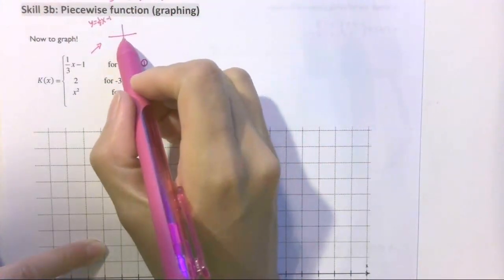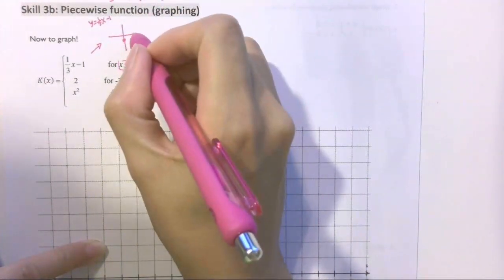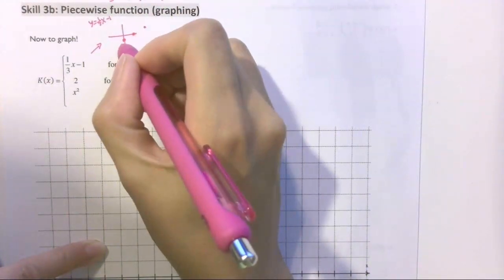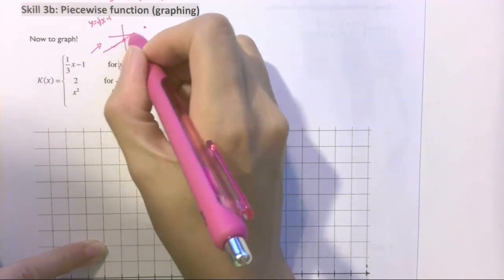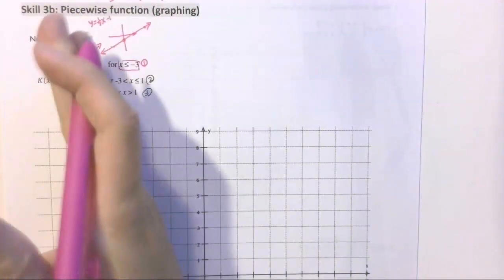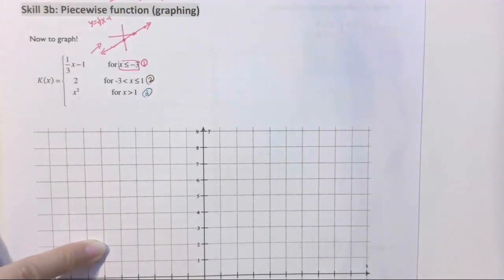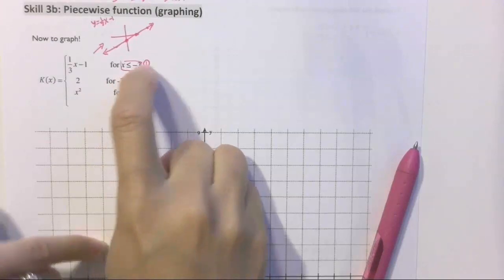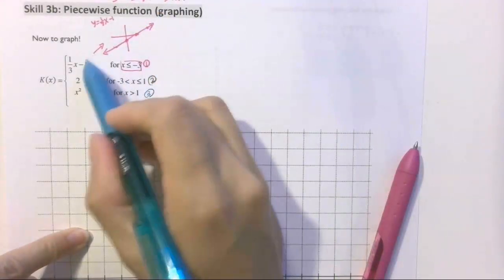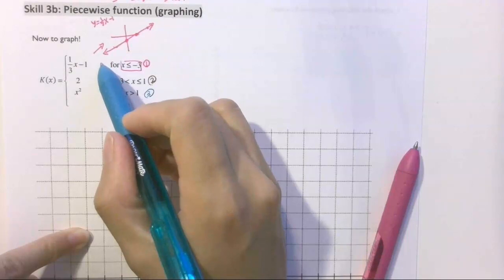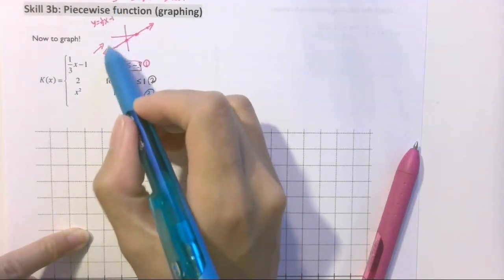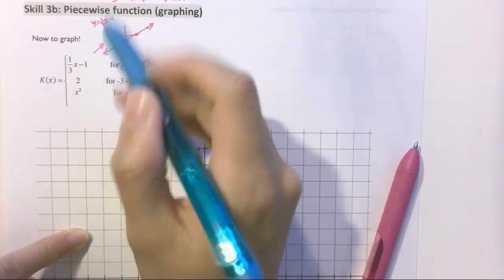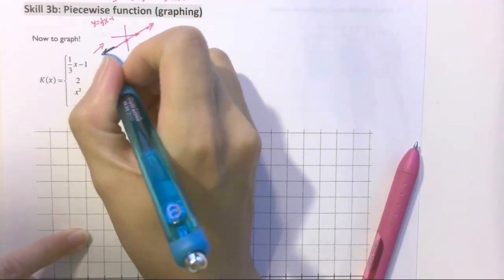So either way, let's go: 1 up, 3 right, 1 up, 3 right; 1 down, 3 left, 1 down, 3 left. And there is my linear function for all of the x's. However, this is a piecewise function, so we're going to cut that off. How are we going to cut that off? What does it say? x has to be less than or equal to -3. So I don't want the whole thing. I only want where x is less than or equal to -3. So go ahead and find where x is -3, probably somewhere here. Your graph is literally just going to look like this.